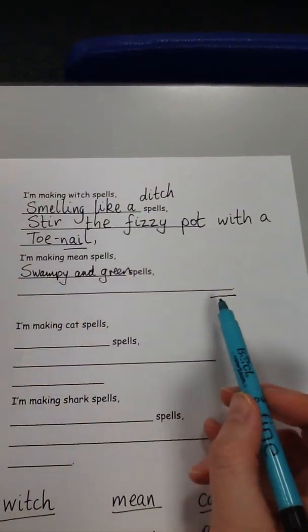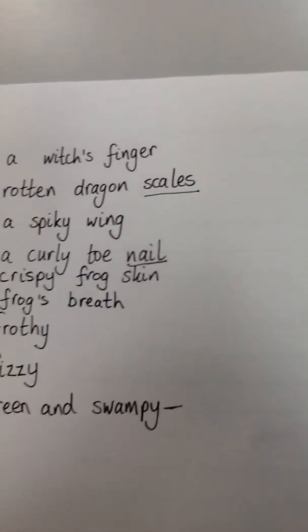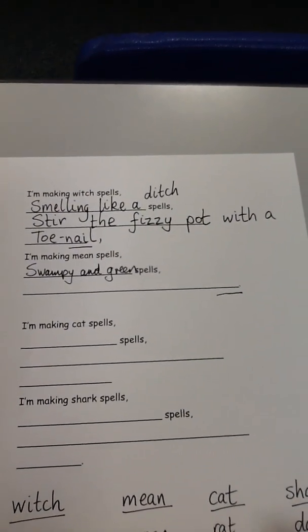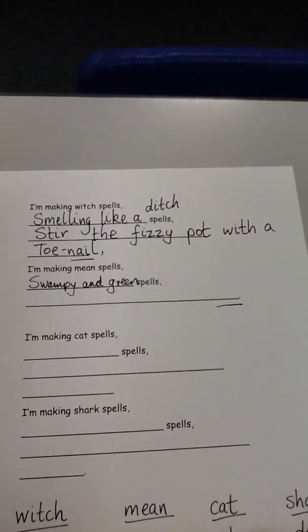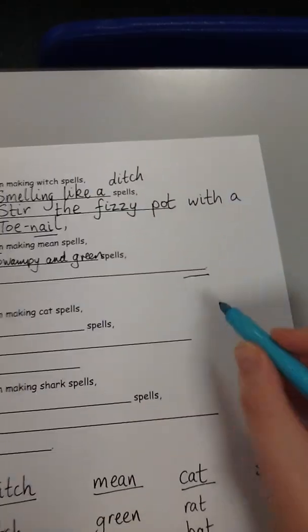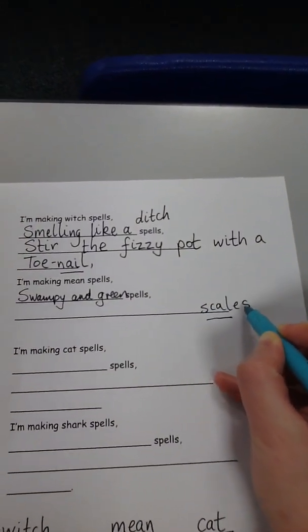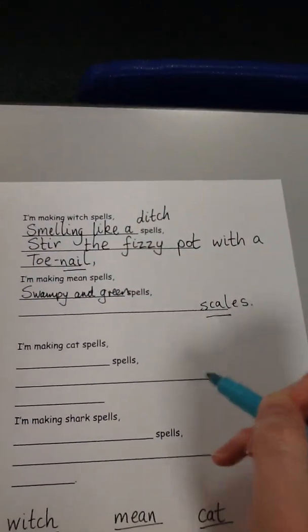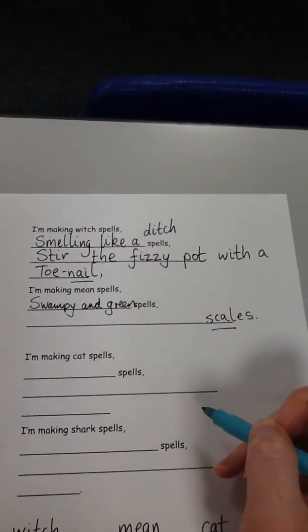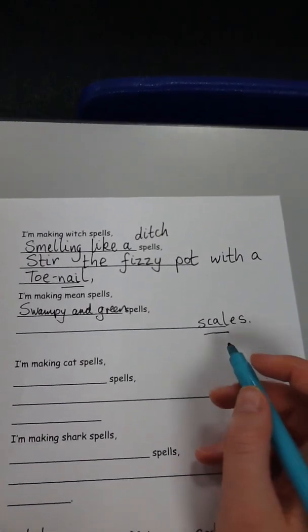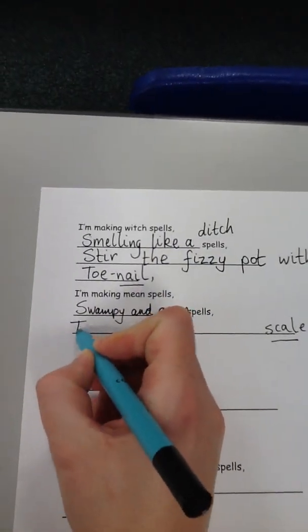Now I need to rhyme this with toenail. Do you remember the word that I had underlined? Scales. Okay. I'm making mean spells, swampy and green spells. So if I put scales at the end, I know I want it to end in scales. Can you see how I'm building it up? Maybe turn you into scales. That wouldn't make sense. Turn your skin into scales. That would work.